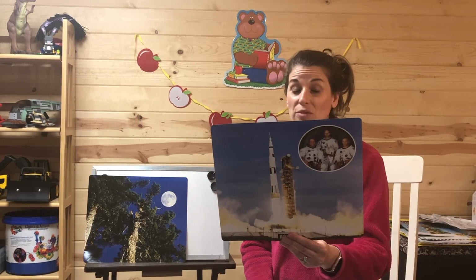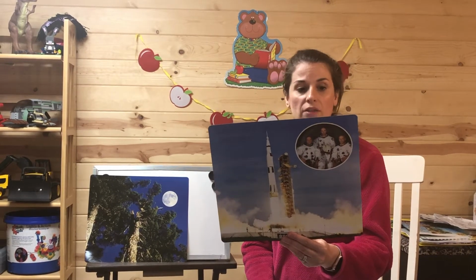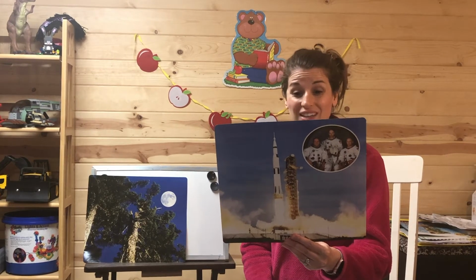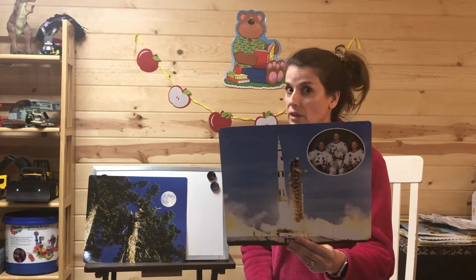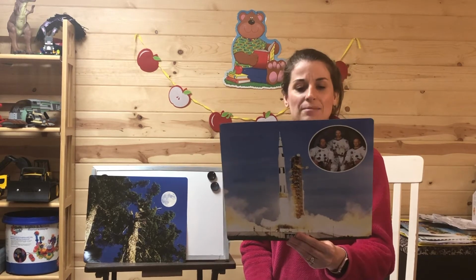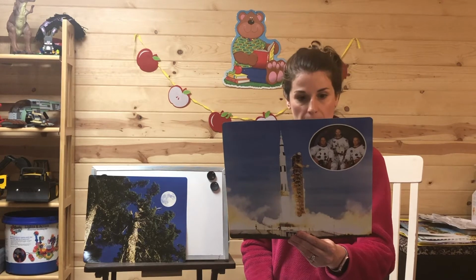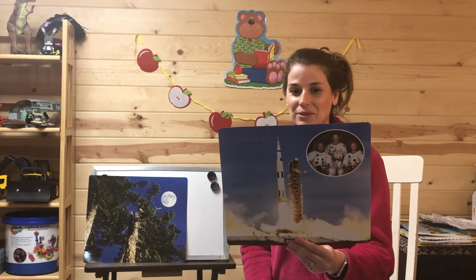Living on a spaceship was a challenge. There was very little room to move around. The astronauts ate dried or liquid food. They had to make sure all the tools and instruments were working properly, but it would be worth it.